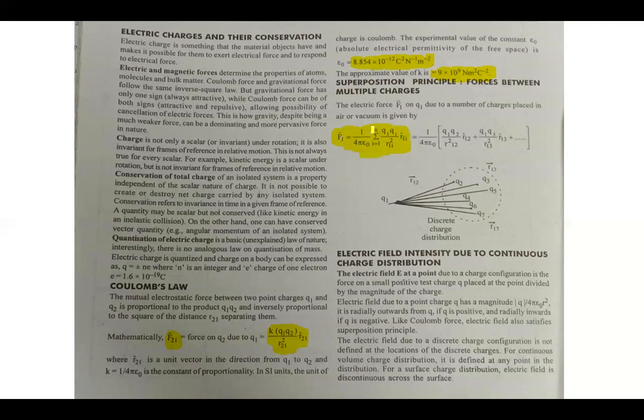The general formula is 1 by 4 pi epsilon naught, summation i equal to 1 to n, q1 qi divided by r1i square. When you split it, you'll get it like this. These are the highlighted points we have to remember. I think you have noted that.